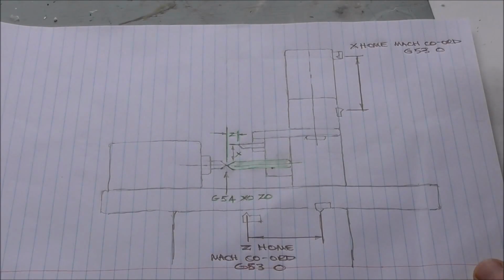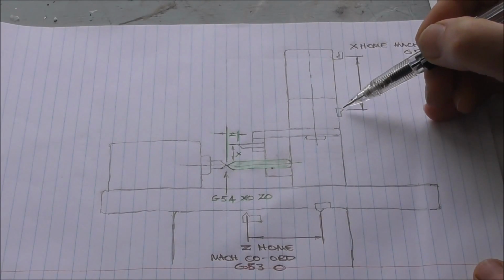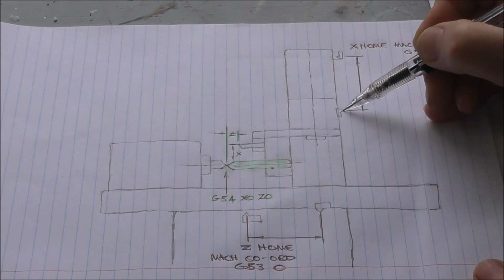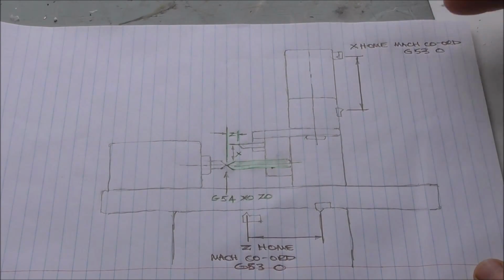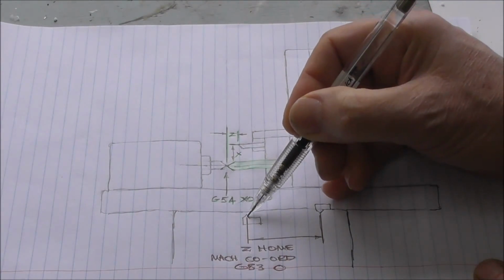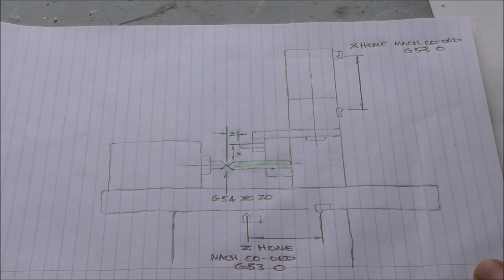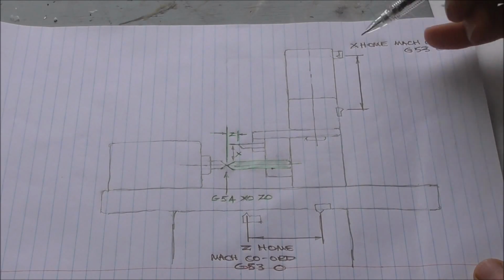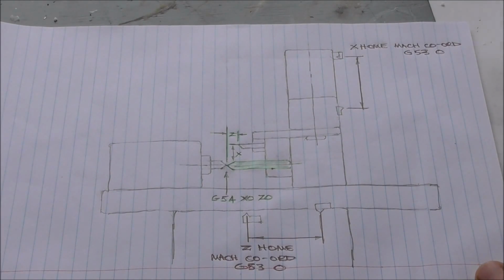Okay, so let's just have a look at this. When the machine is homed, the homing micro switches are in contact, and when that micro switch is in contact there, the machine is referenced in its G53 0 position. So the machine is referenced or homed, and the X and the Z slideways are at their X0, Z0. Is it coming through okay there?